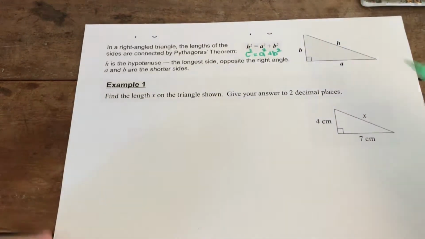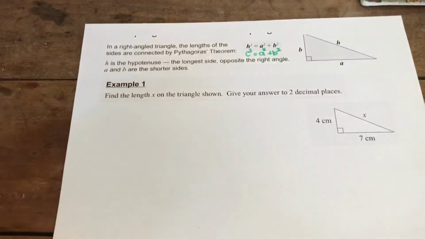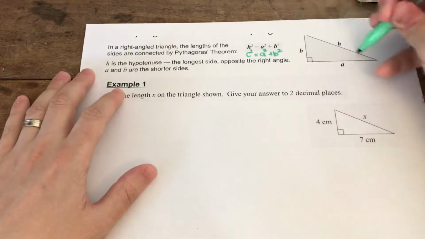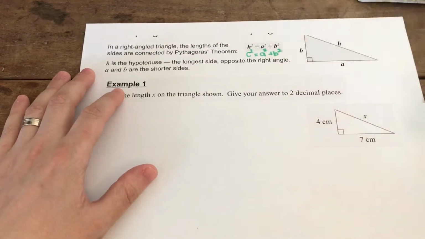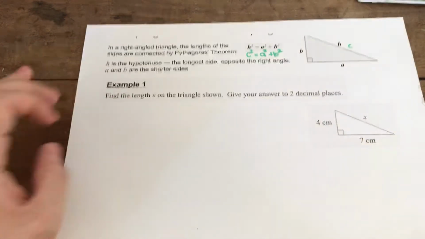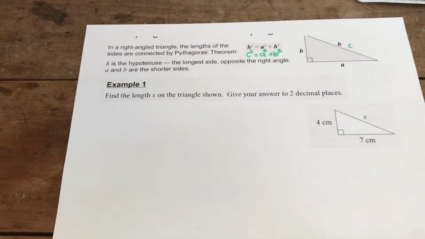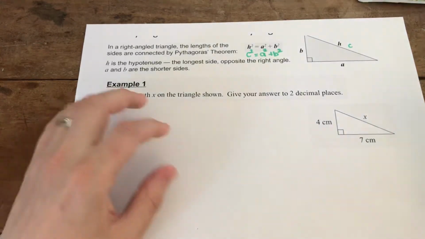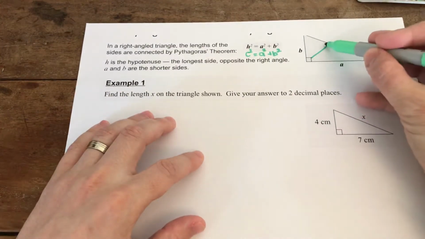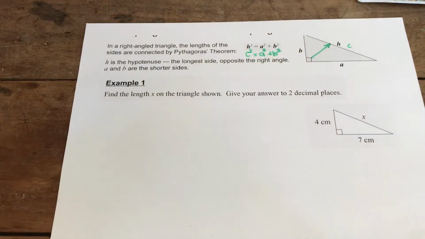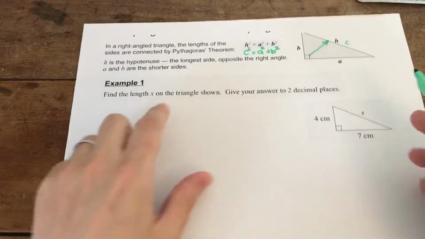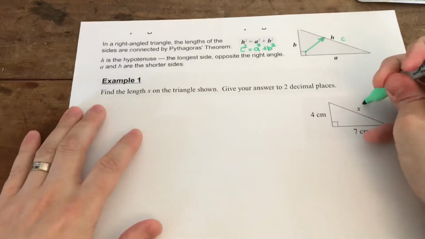Now, h does not represent the height. It represents the hypotenuse, which is the longest side. So h or c always represents the longest side. This faces the right angle diagonally. So if that helps you determine that side, it's always the same. To find the length, we have to always label that.